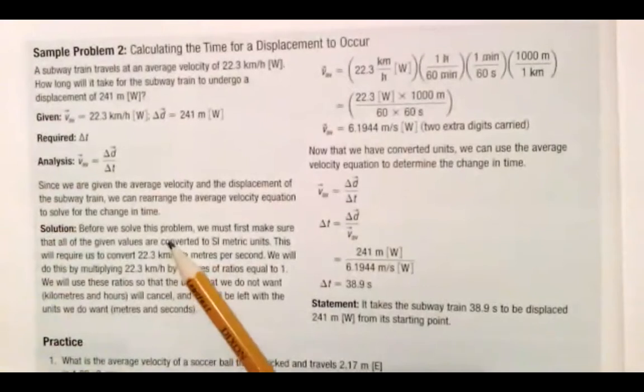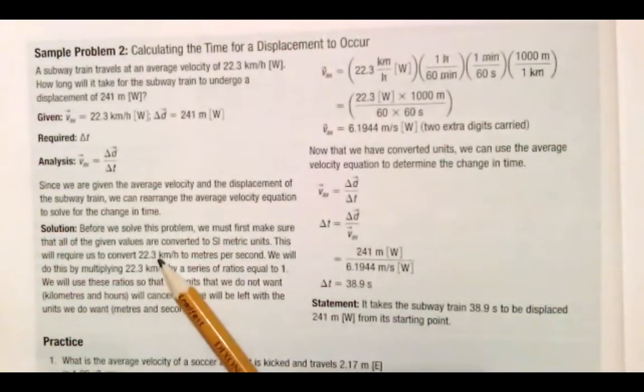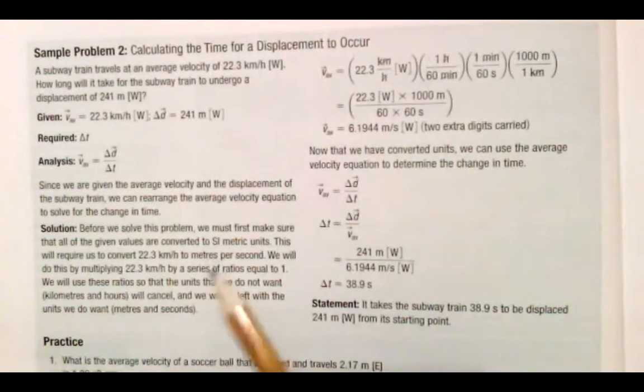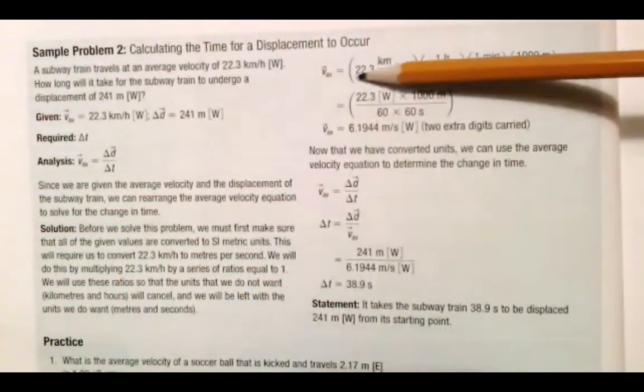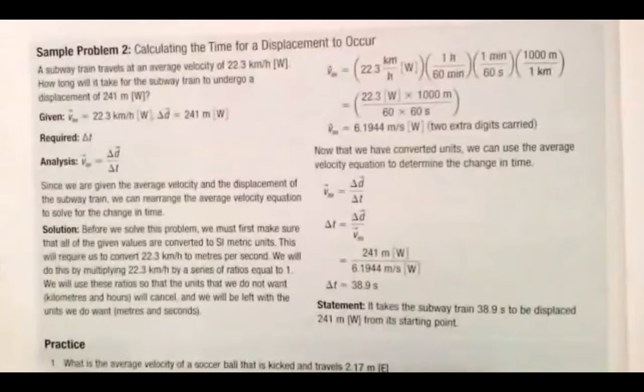Notice it says here we have to convert to metric units. So we got to do 22.3 kilometers an hour to meters per second. Now it shows it here. It's a little bit of a funny way. So I'm going to leave that there because it's there. You can go there if you want. But I'm going to show you what I always do and I always think of. And so maybe this will help you remember versus memorize.